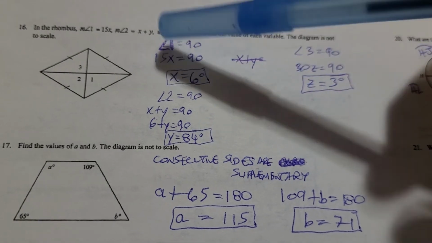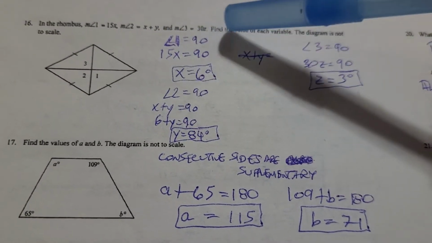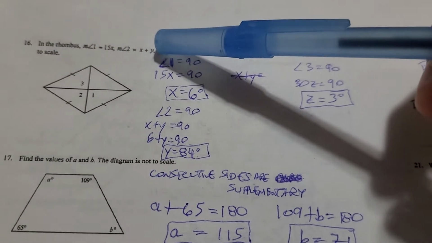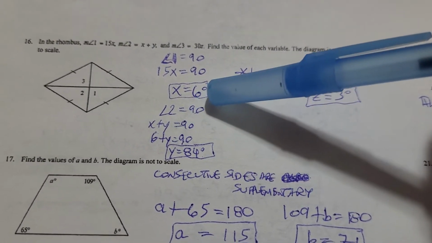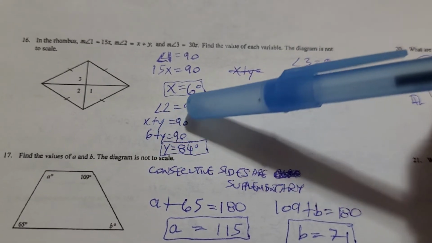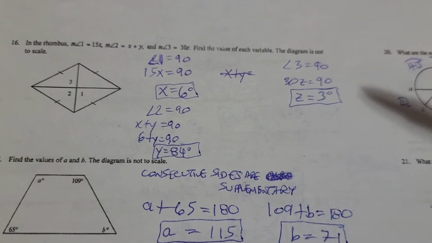Okay, let's look at angle 2. Angle 2 I know is going to be 90 degrees. Well, angle 2 is x plus y. So I'm saying x plus y equals 90. I know what x is now, I just solved for it. So that's 6 plus y equals 90. Subtract 6 from both sides. I get y equals 84.